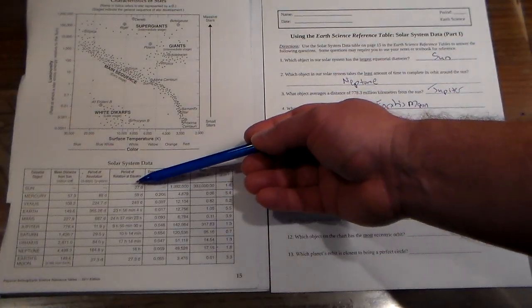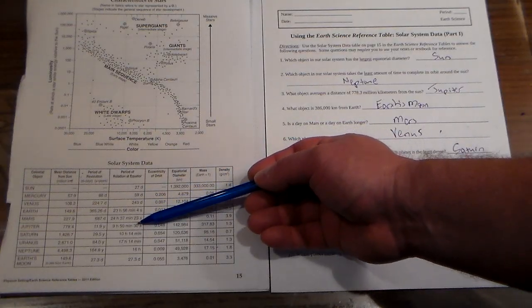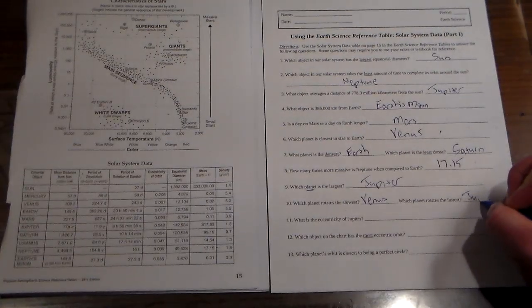And then which planet is the fastest? We have to be a little careful here to make sure we're watching our numbers. If we look right here, 9 hours, 50 minutes, and 30 seconds for Jupiter, that is the fastest rotating planet. Considering Jupiter is the biggest, that thing's really moving around.